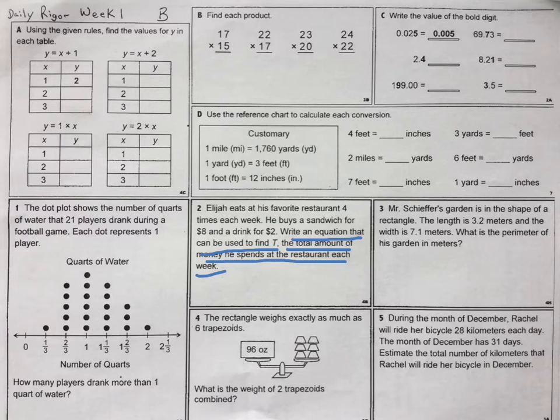So here's what we know. We know that he eats at his favorite restaurant 4 times each week. And each time, he buys a sandwich for $8 and a drink for $2. Go in order. Favorite restaurant 4 times each week. Okay? And then he buys an $8 sandwich and a $2 drink each time. So write your equation underneath.